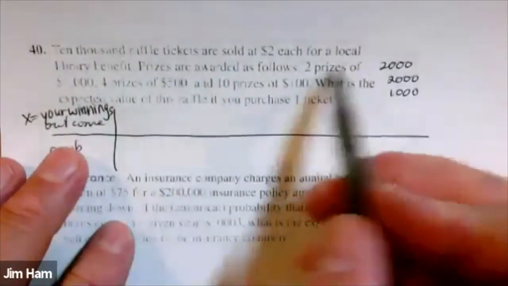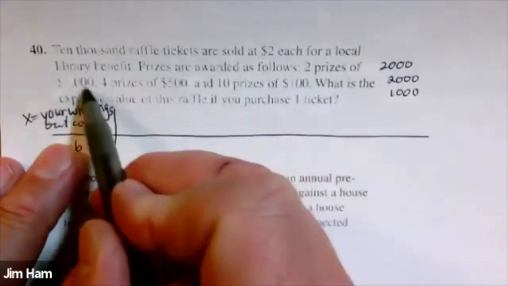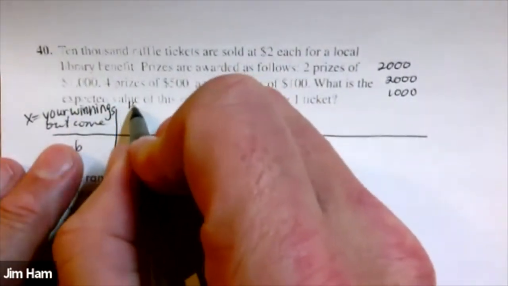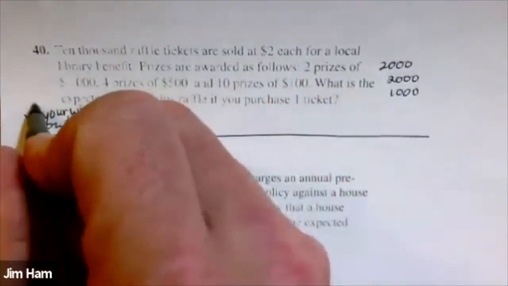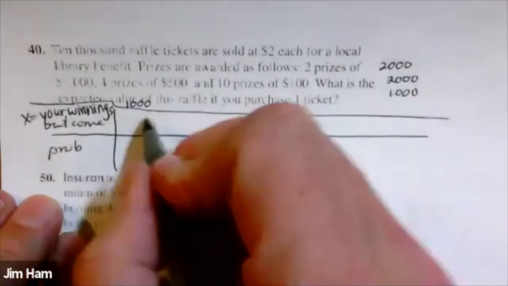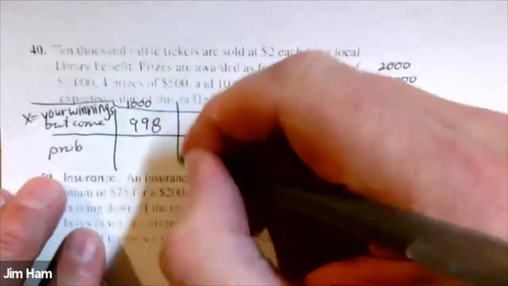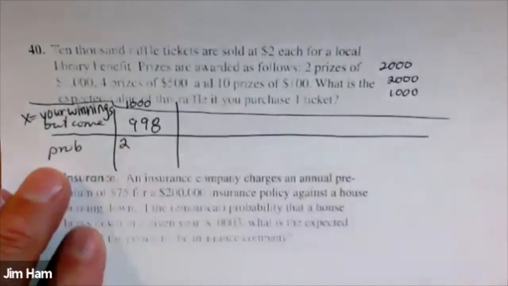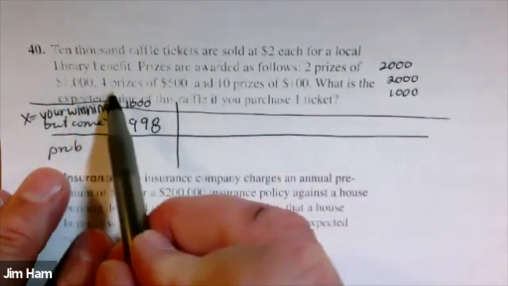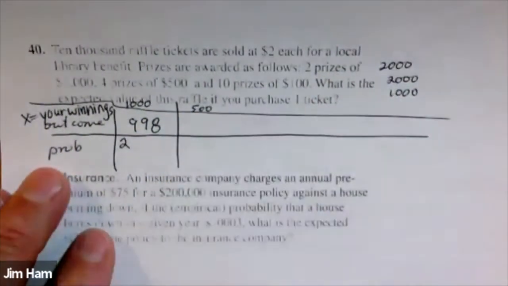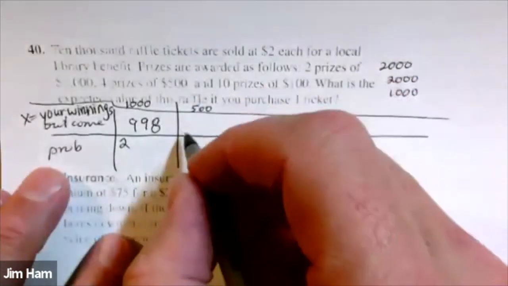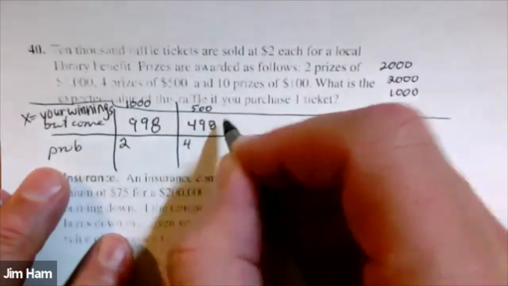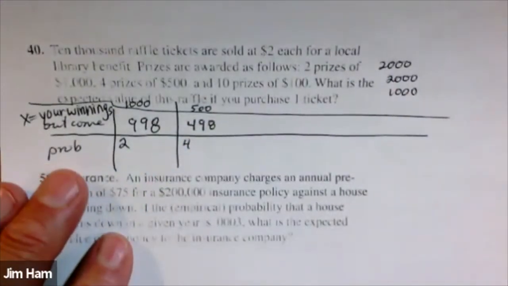So let's go through each one. There are 2 prizes of 1,000. So I'm going to put 1,000 up here. And then the winnings would be $998. There are 2 of these winners. 2 prizes of 1,000. There are 4 prizes of 500. So if you win one of those 4 $500 prizes, then you're really going to only take in $498. $2 less than the 500 you won.